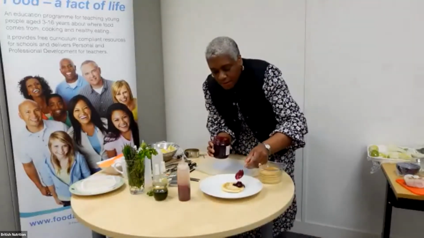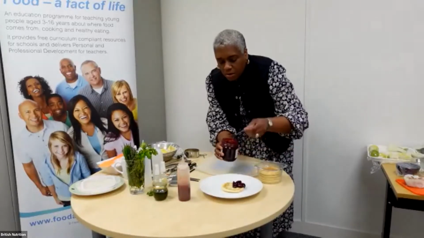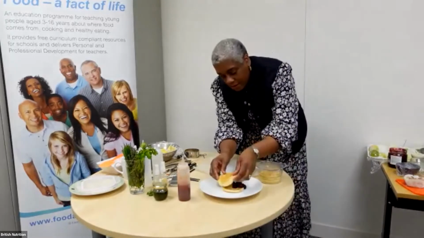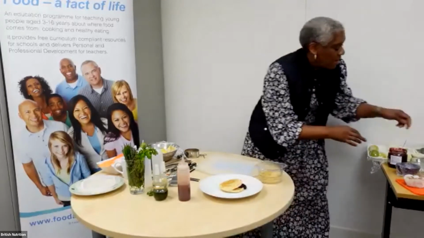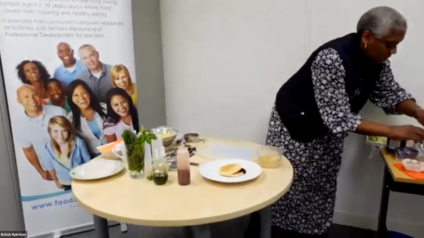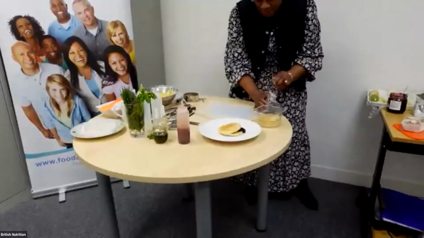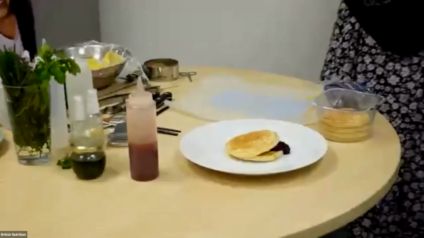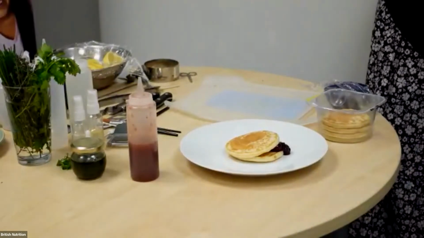Just add compote. This is a cherry one, but you can make your own, whatever's in season. And fresh berries. I'm going to have some natural yogurt on here as well.